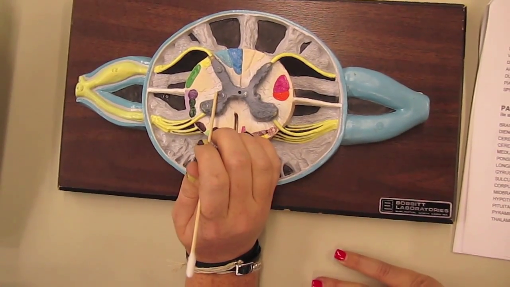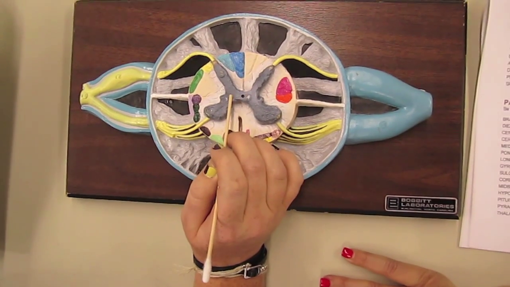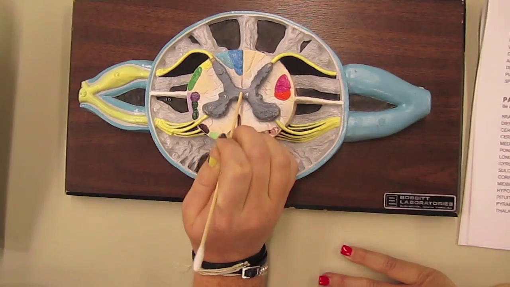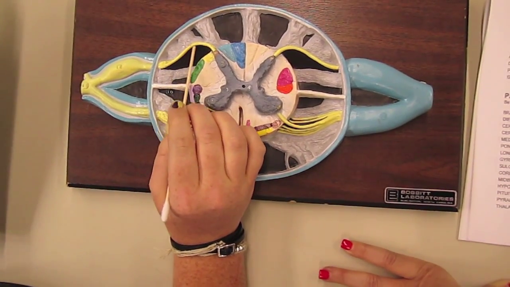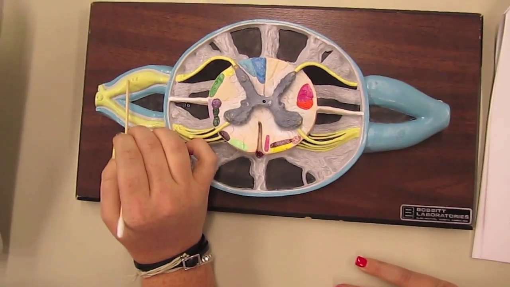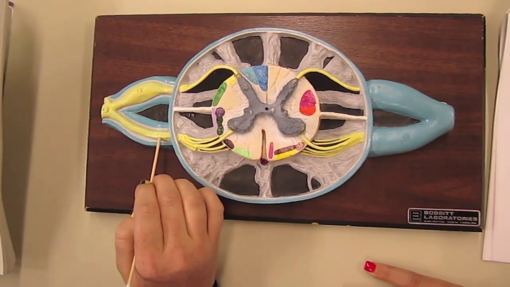Little bumps on the side. The gray commissure is this area. The central canal is this black hole. The dorsal root is this. The dorsal root ganglion is this. The ventral root is here.